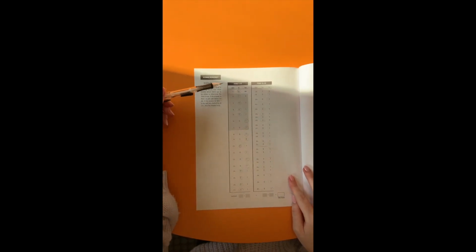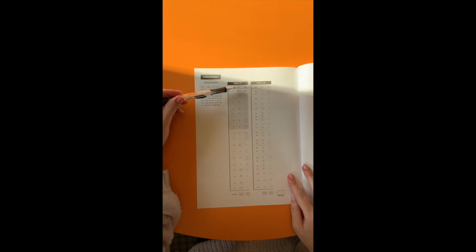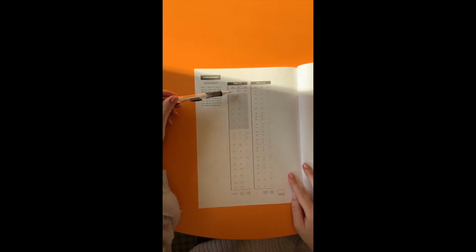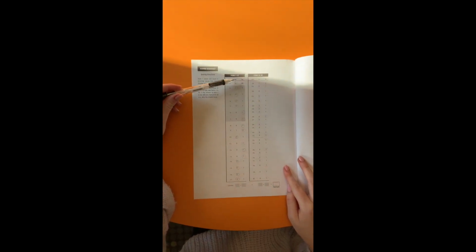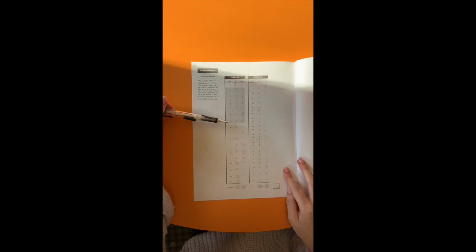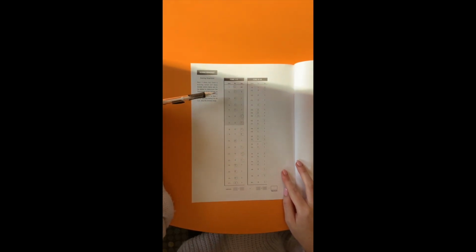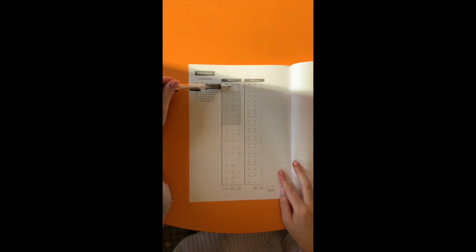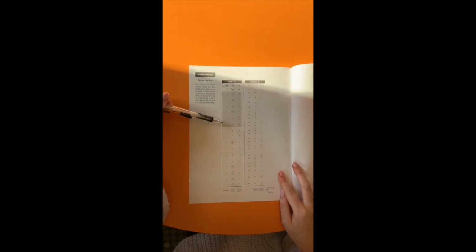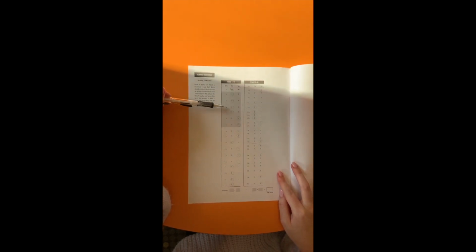So you will first look at number 1, which is a yes or no question. If the answer to item 1 is yes, add items 2 through 40. If the answer to item 1 is no, add only items 8 through 40. So in this scenario, no was the answer to number 1, so you will not add any of the scores in the shaded region.